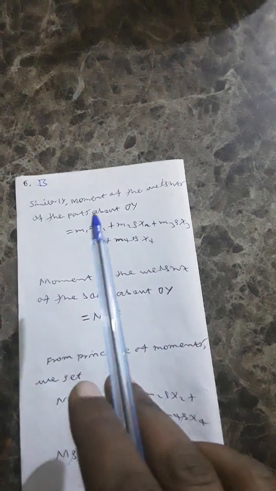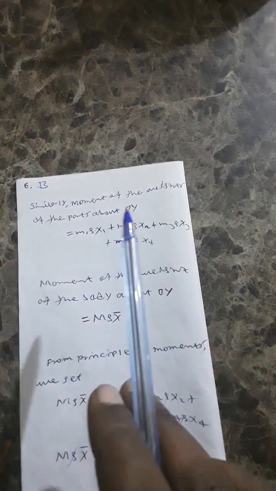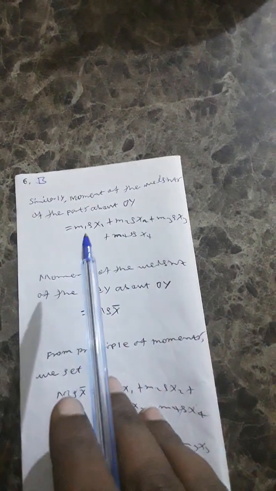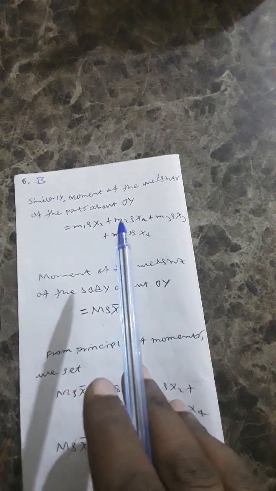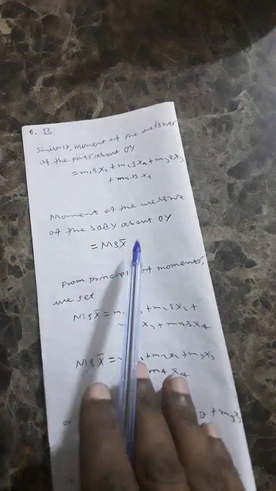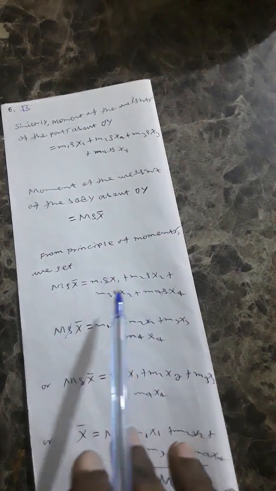Similarly, the moments of the weights of the parts about OY are m1 g x1, m2 g x2, m3 g x3, m4 g x4. The moment of the weight of the body about OY is mg x bar. The total moment is equal to the summation of the individual moments.